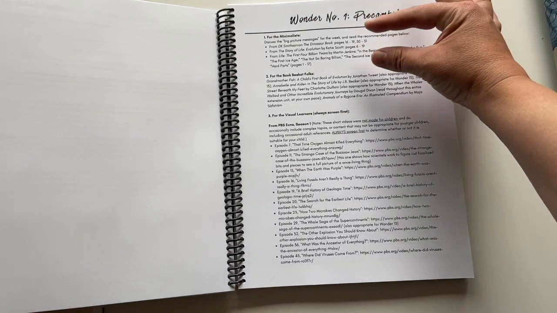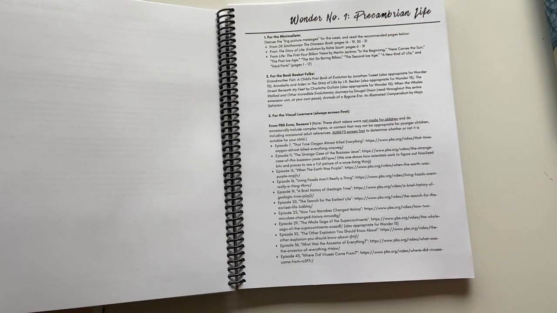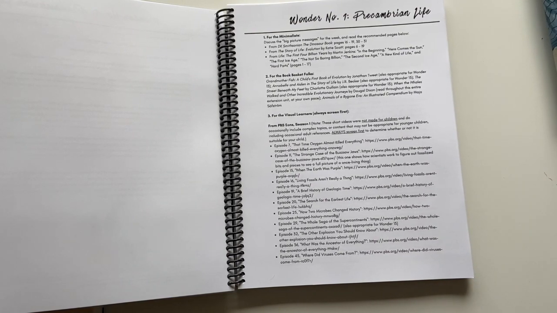So those are going to be pulled from the spines, which I will show you again when I'm done with the parent guide and the student notebook. But that's basically what you're going to see in the minimalist section.